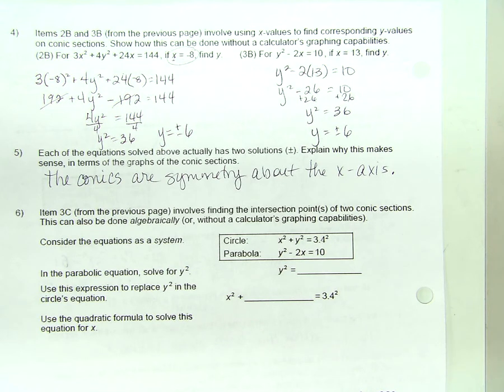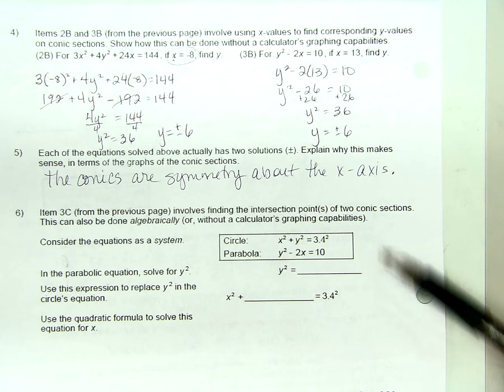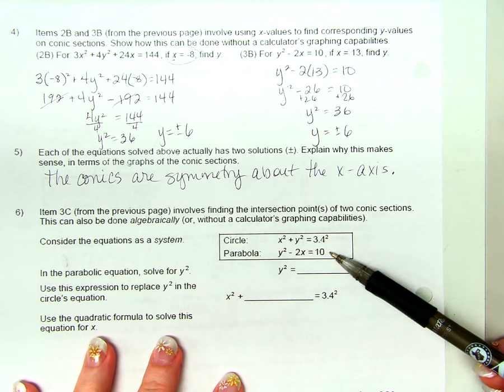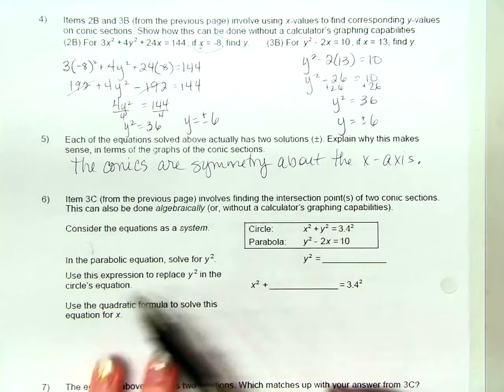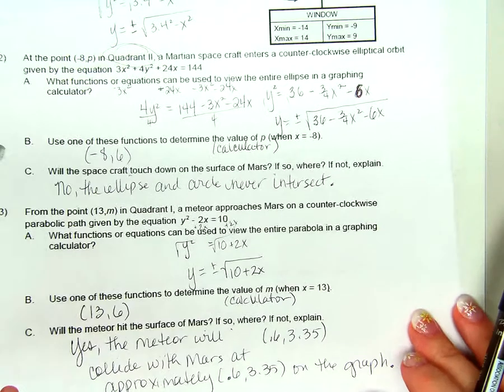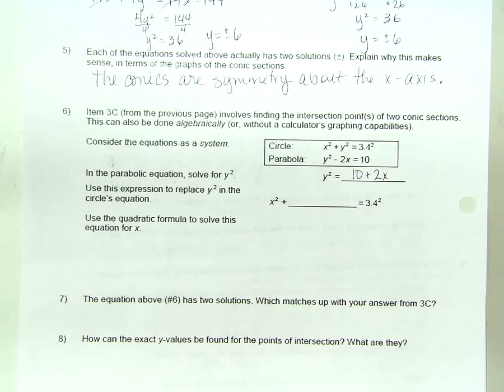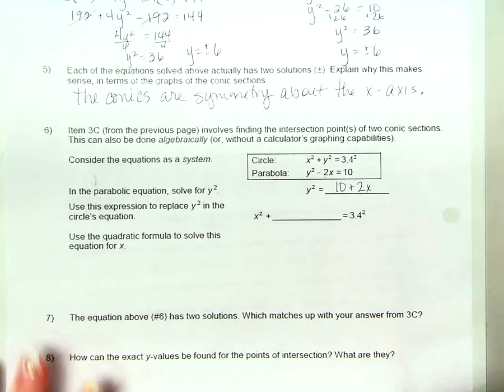Item C3 involves finding the intersection of 2 conics. This can also be done algebraically or without a calculator's graphing capabilities. So consider the equations as a system. These 2. Which equations are these, by the way? The planet and the meteor. Okay? In the parabolic equation, solve for y squared. Okay, well, I already did that, didn't I? I don't need to do it again. Right here? So y squared is 10 plus 2x. I mean, it wouldn't be that hard to do it to begin with. I just add 2x to both sides, correct? Yeah, we're just solving for y squared, right?